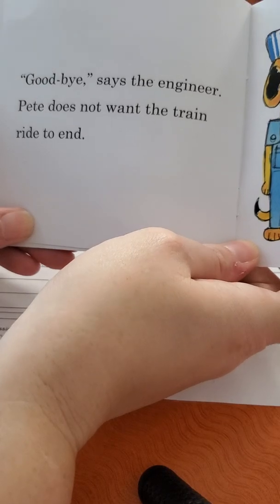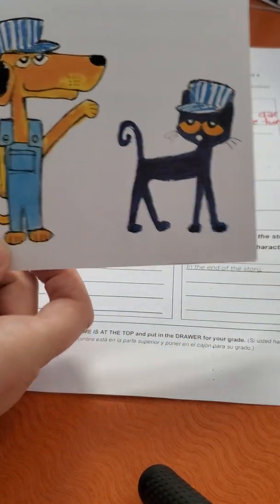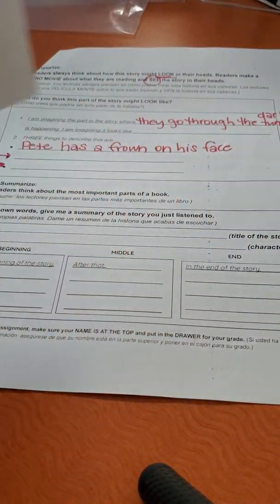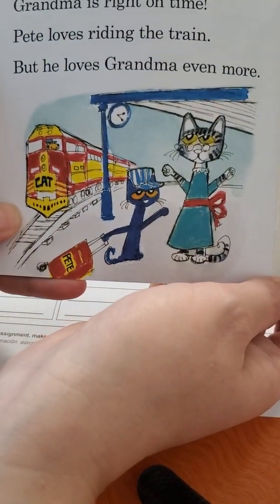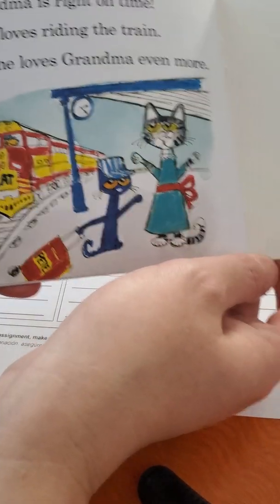So, goodbye, says the engineer. Pete does not want the train ride to end. Grandma is right on time. Pete loves riding the train, but he loves Grandma even more.